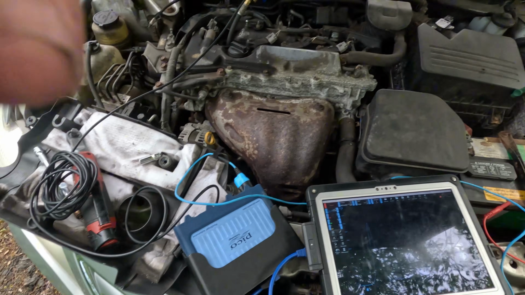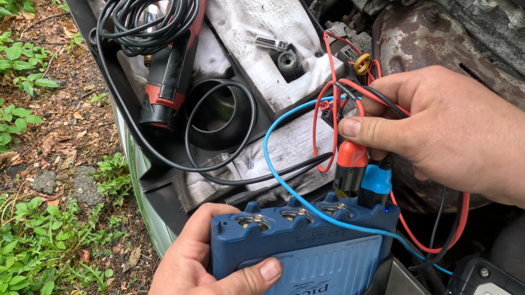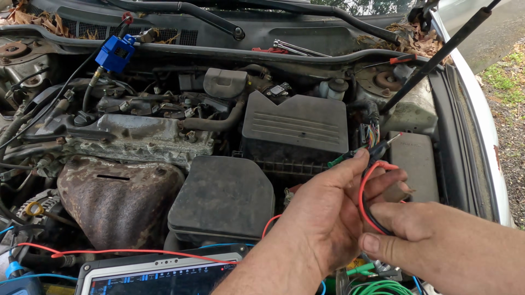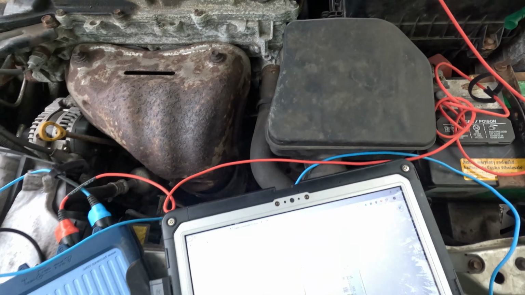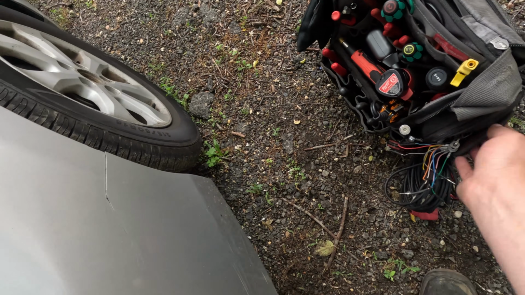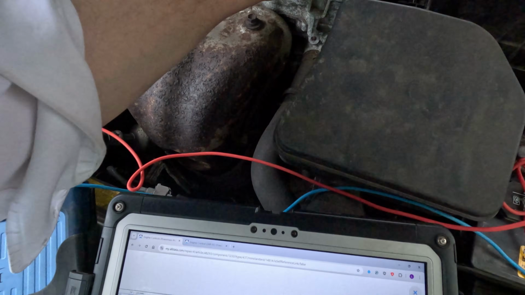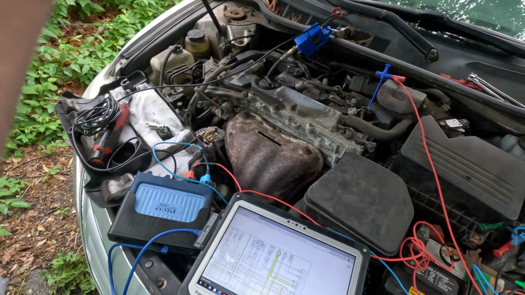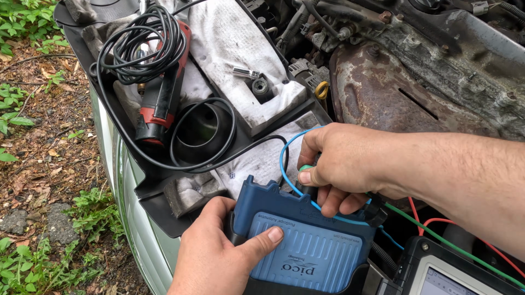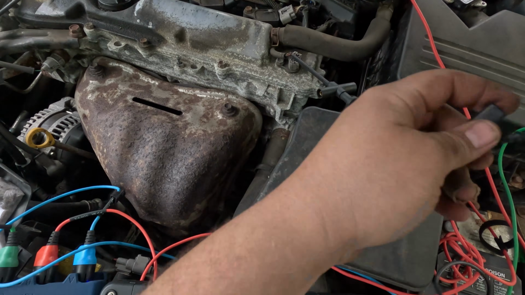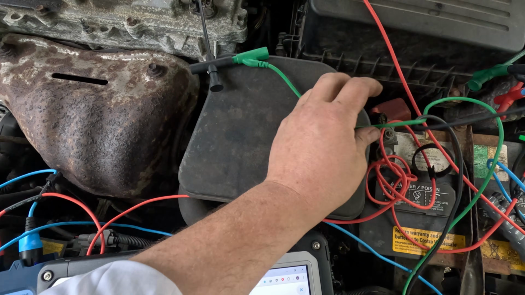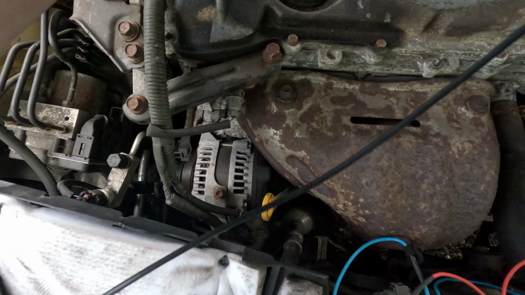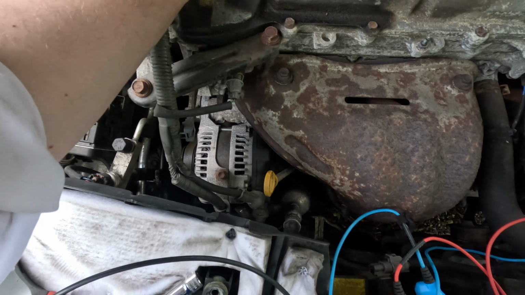Okay, B is gonna be one of the cams. I'll put this on the intake cam. All right, and I'm gonna take this out and put the plug back in just to see if it runs better.